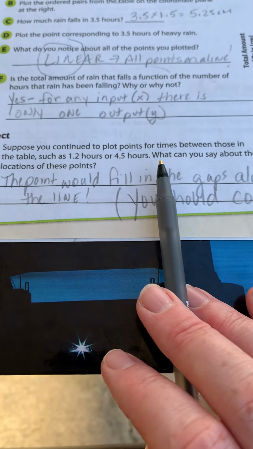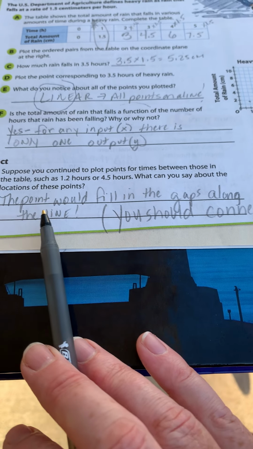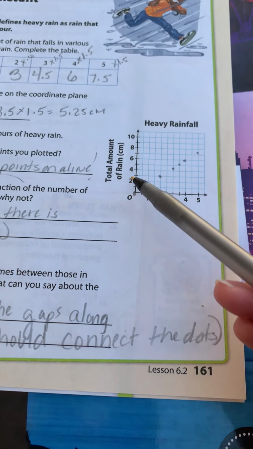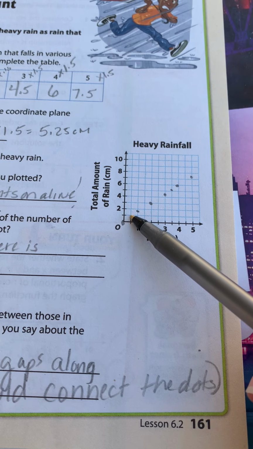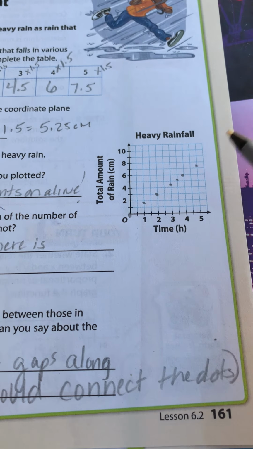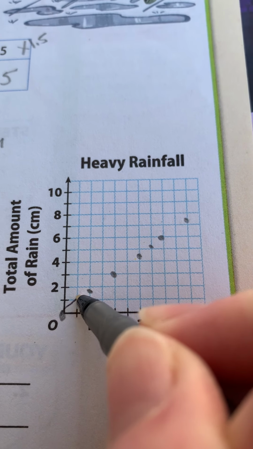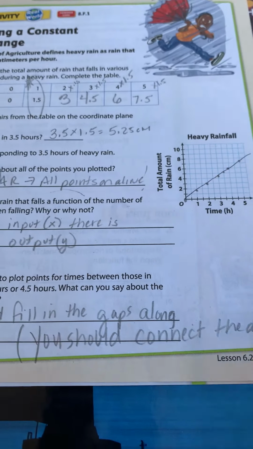Suppose you continue to plot points for the times in between those dots, you would fill in the gaps along the line. That's why I said you should connect the dots, right? So if you do 0.5 hours, it would be here. There's a value. That's why it's probably a good idea to go ahead and connect those dots. Okay.